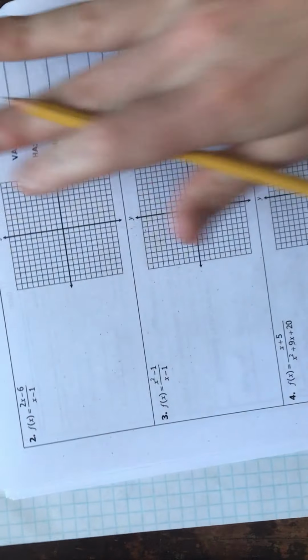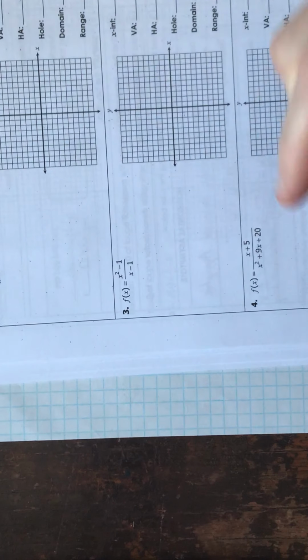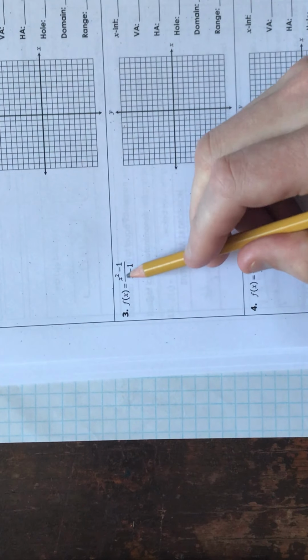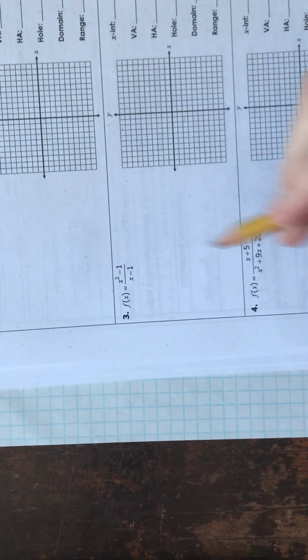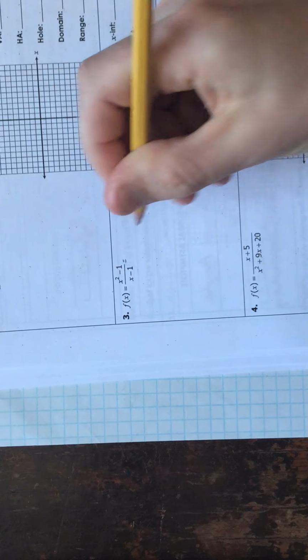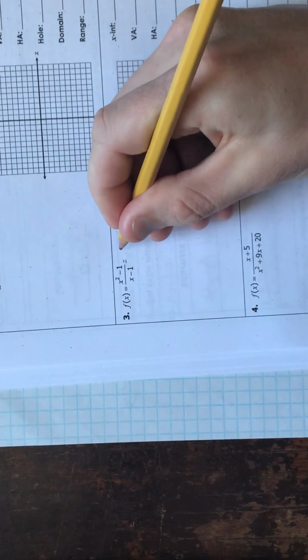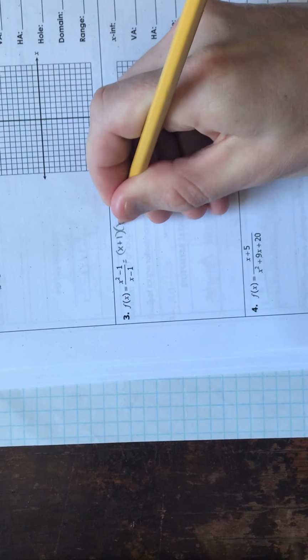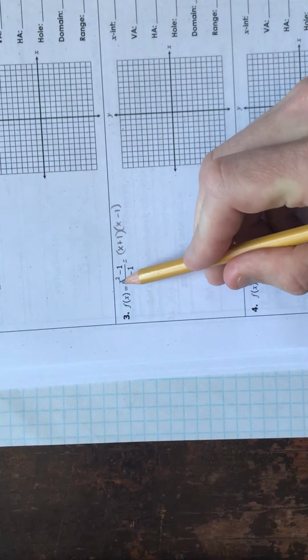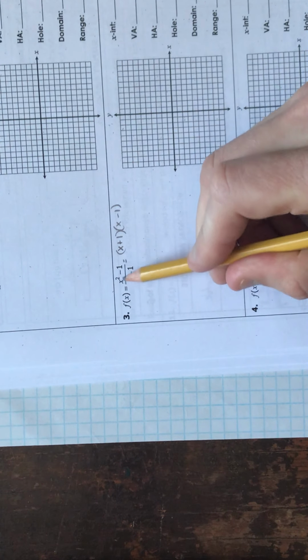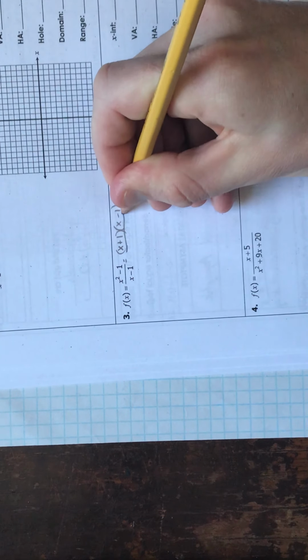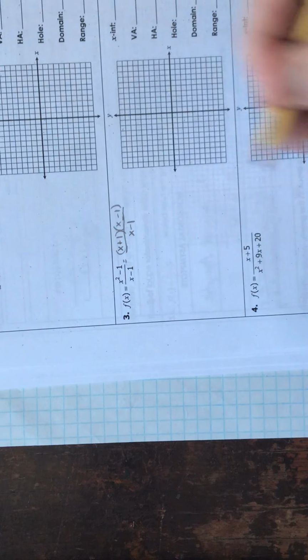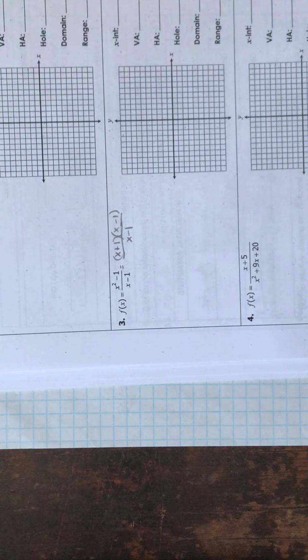Okay, I'm going to go ahead and I'm going to jump to number 3. So for number 3, we had (x squared minus 1) over (x minus 1). So remember, the first thing we're going to do is we're going to simplify it down, and that means factor if possible. So I have (x plus 1) times (x minus 1) is going to be how we factor x squared minus 1. That's the difference of squares. Okay, so this guy's all simplified down here.